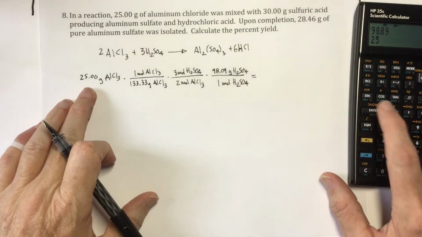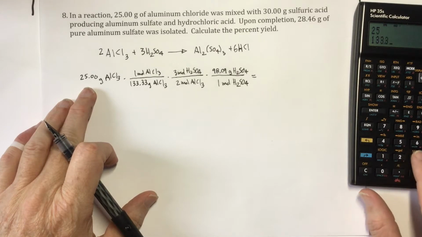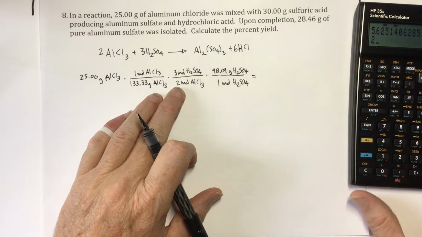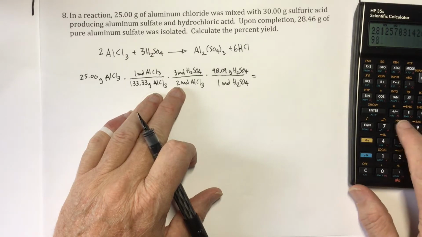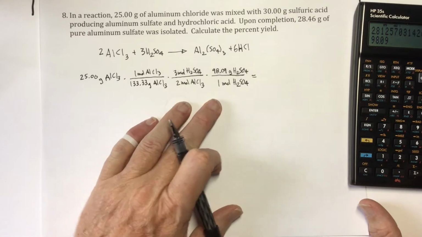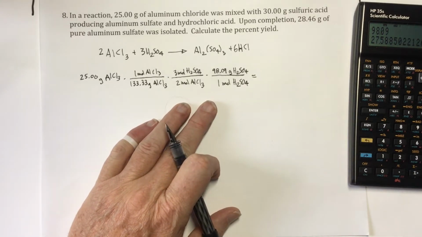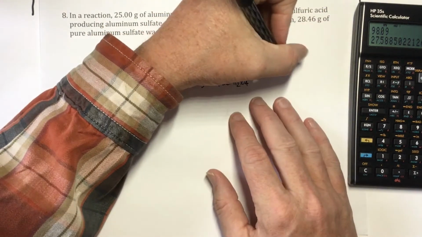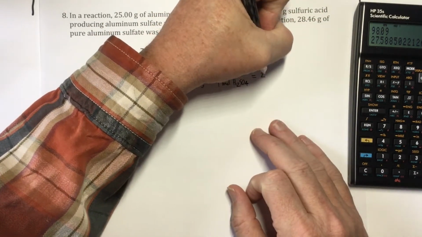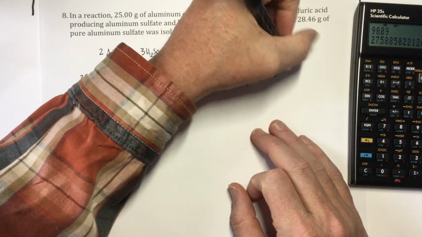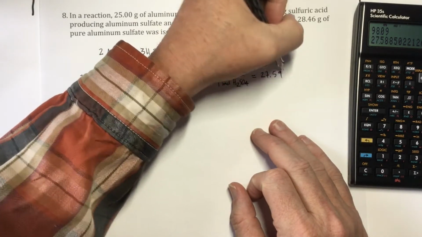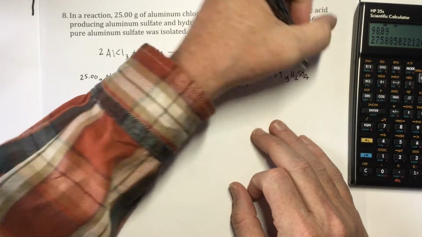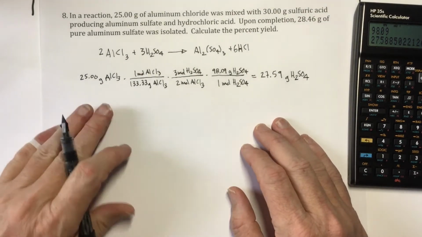So let's calculate that. So 25 divided by 133.33 times 3 divided by 2 times 98.09, that is 27.588. I have 4 sig figs, so this should be 27.59 grams H2SO4. So let's see here.